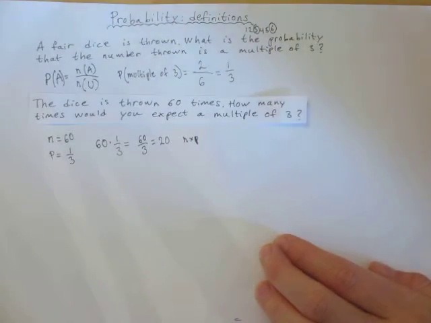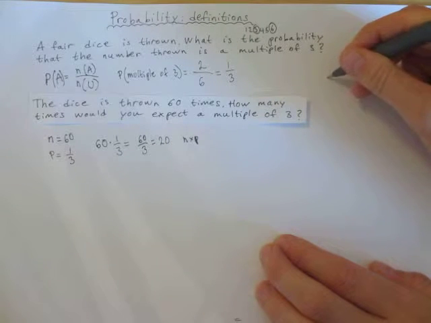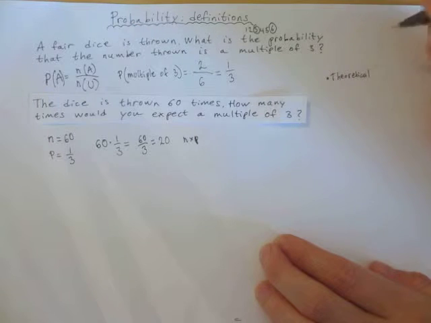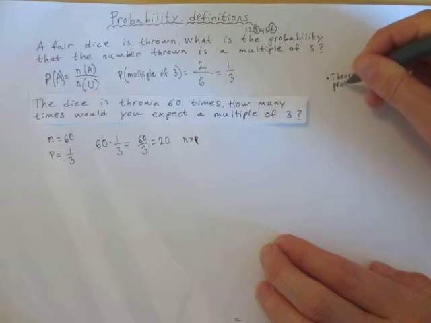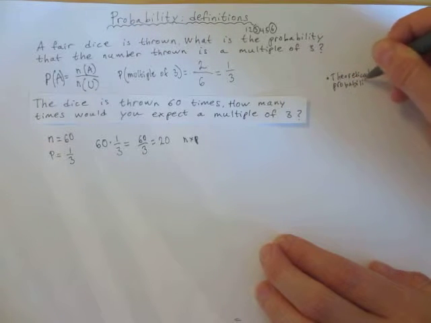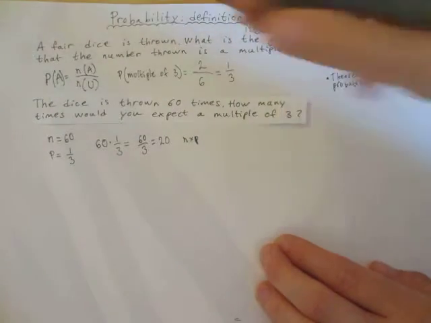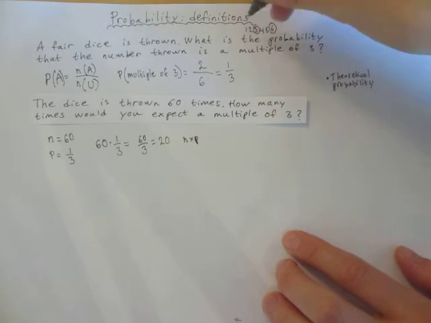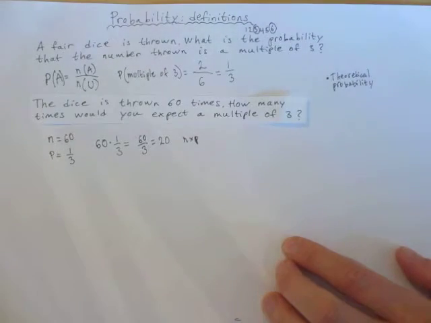And this we can call theoretical probability, because this is something we can find without making an experiment. I mean, we can just think which are the outcomes and how many possible outcomes do we have.